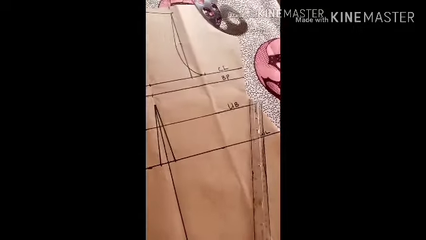Though I said I'm going to be showing you on a full scale and half scale bodice, this is where the half scale will reach, that is, it reaches on the waistline, but the full scale will reach your hip line. So since we are drafting a full scale first, you have to draw your dart to reach your hip line.